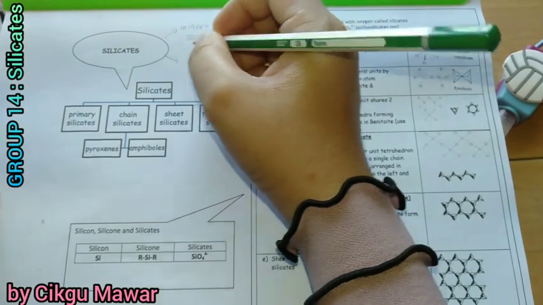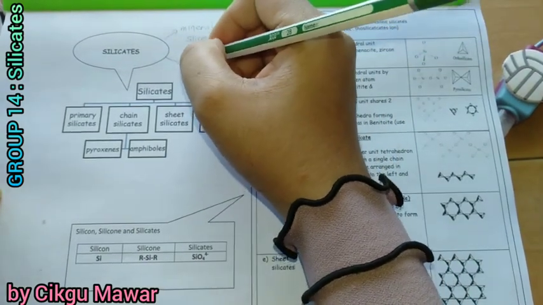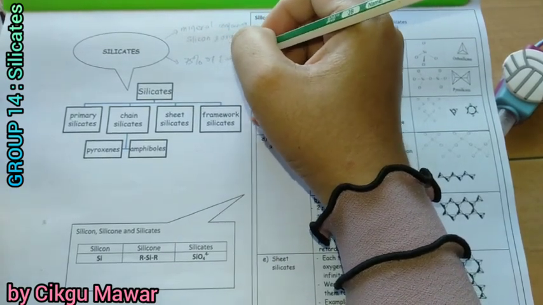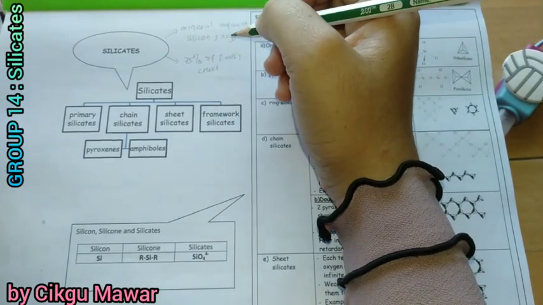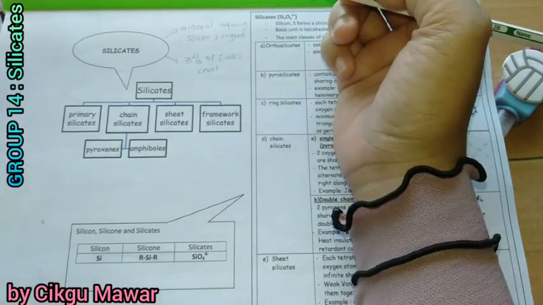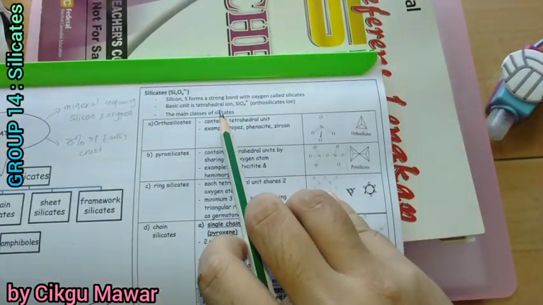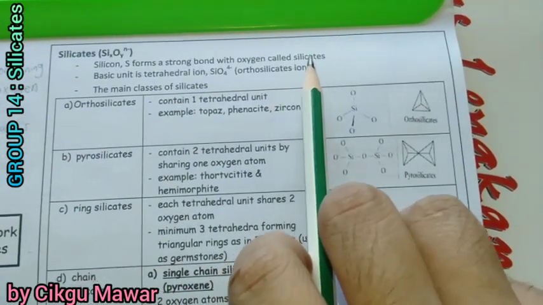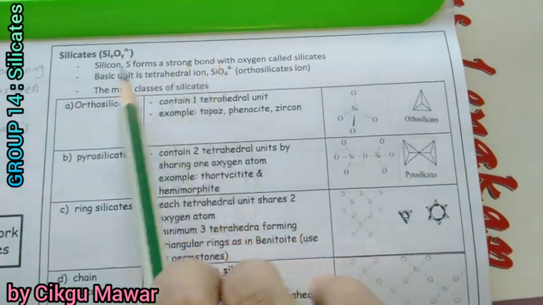Silicates make up about 75% of the Earth's crust, and they are the most valuable components of soil. Silicon can form a strong bond with oxygen, which gives silicates.